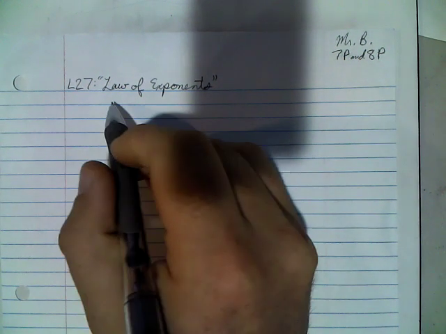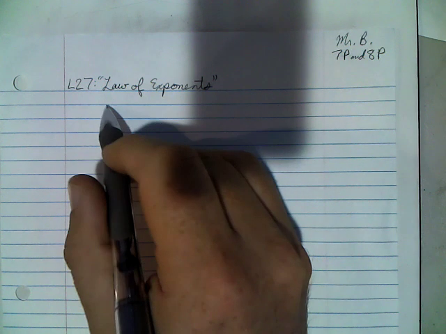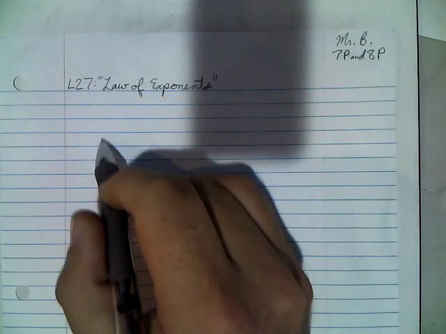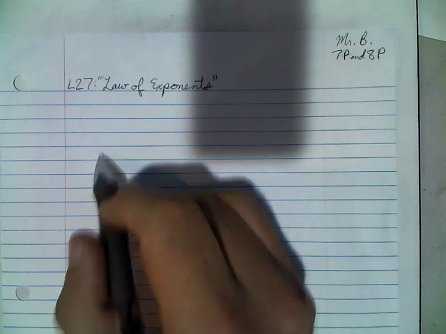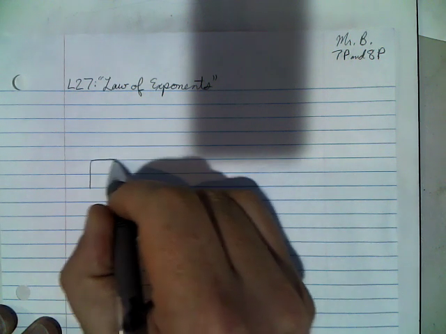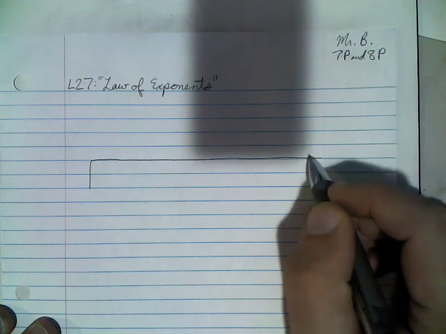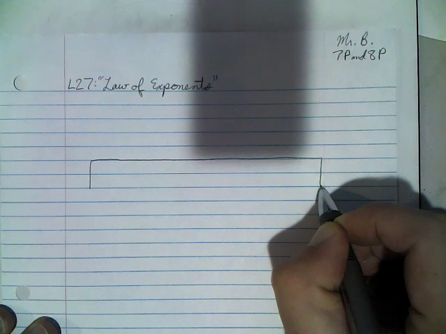So ladies and gentlemen, what I'd like you to do here is drop down about 5 spaces. So 1, 2, 3, 4, 5 spaces. And then below that, we're going to make a nice wide 2-space big rectangle.